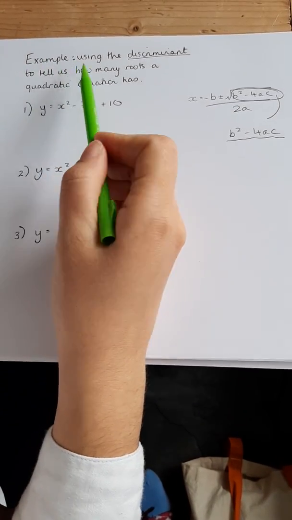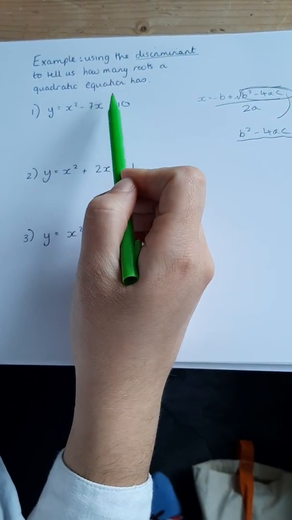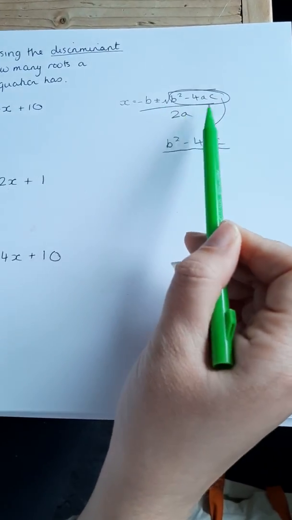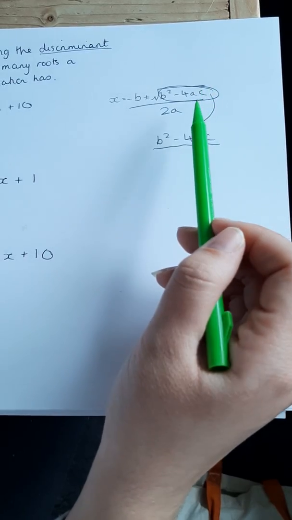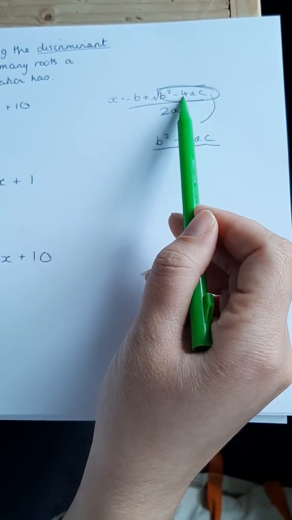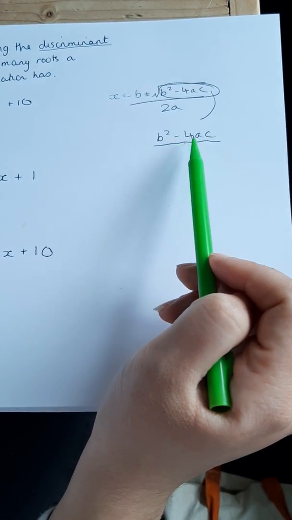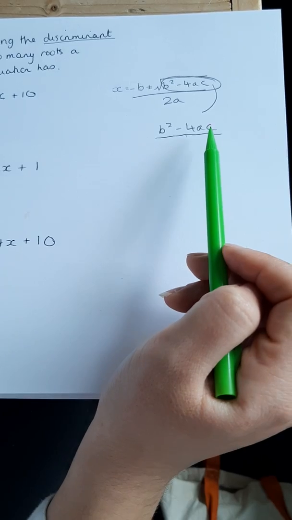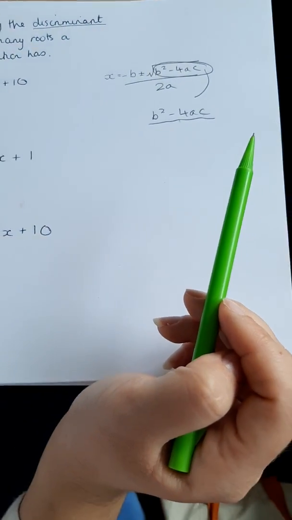So, what we're going to do today is look at how using the discriminant can tell us how many roots a quadratic equation has. Now, if we look here, we've got the quadratic formula, so solving using the quadratic formula. The discriminant comes from the b squared minus 4ac bit of it, so this bit here. If we substitute in the correct values of a, b and c from whatever quadratic equation we're given, we can find out how many roots it has.